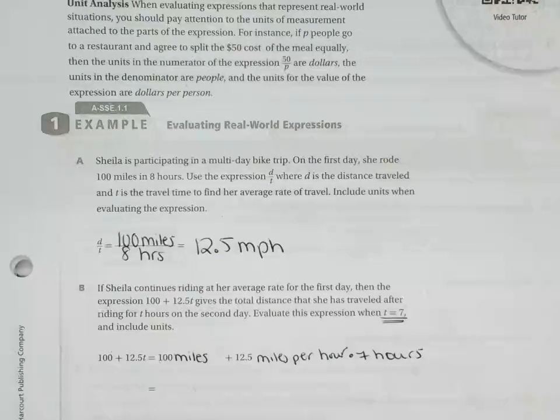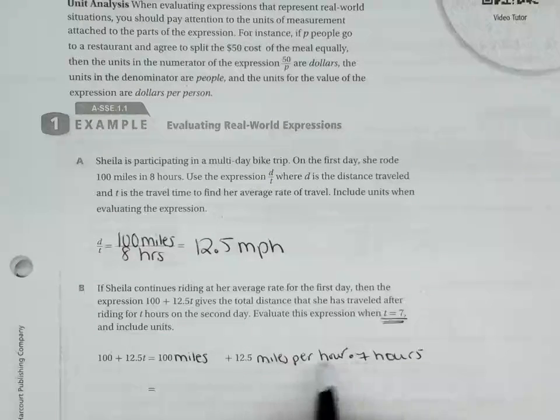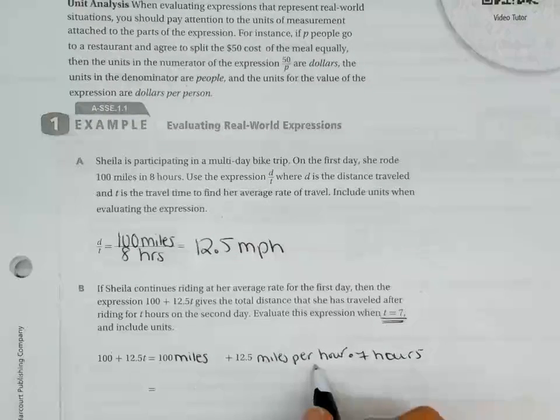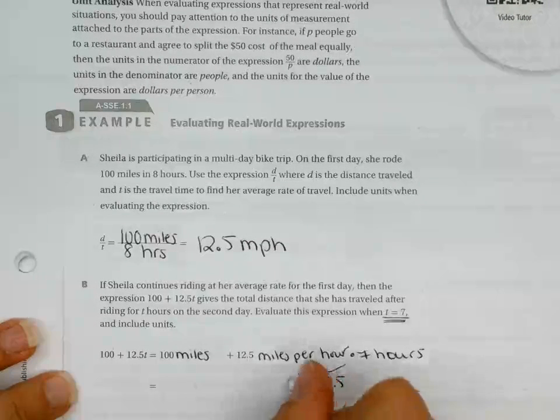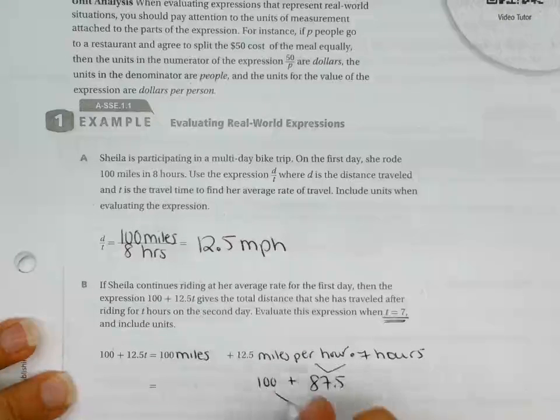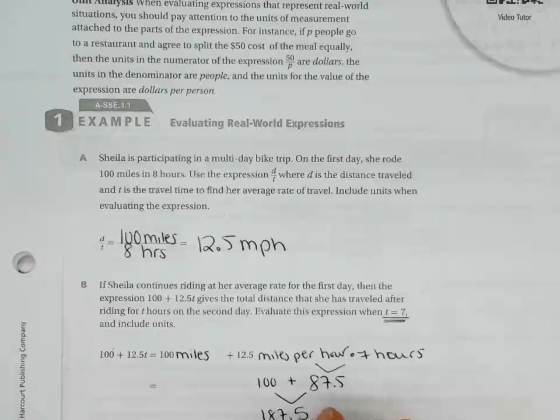Okay, so 7 hours times 12.5 miles per hour. What is 7 times 12.5? 87.5, plus 100 is 187.5 miles. That's her total distance.